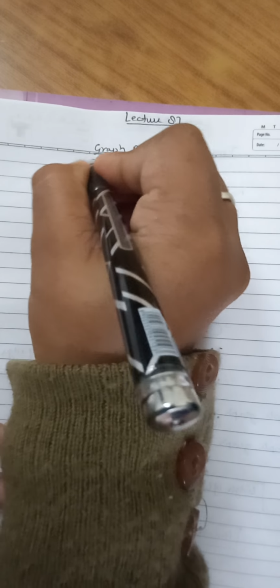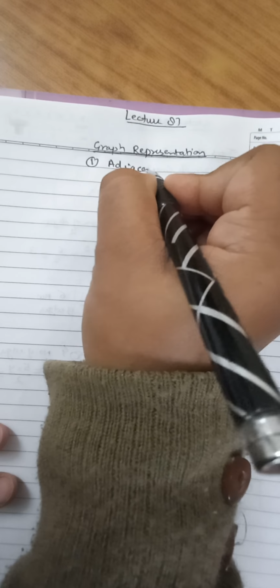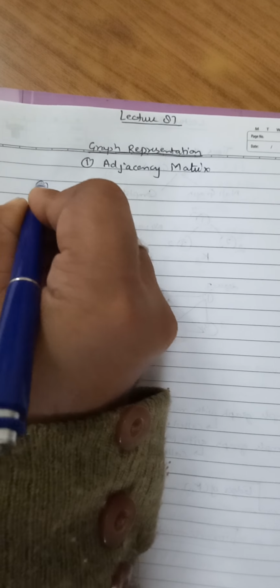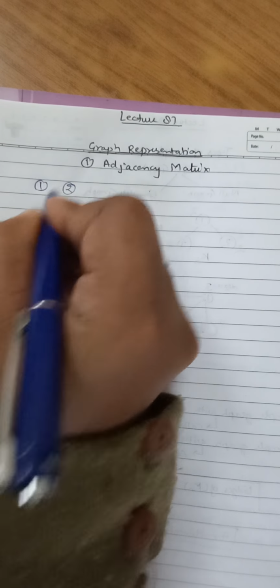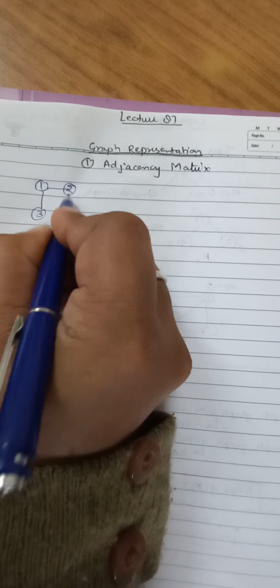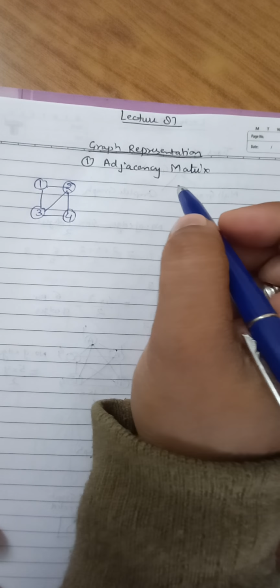Graph representation. We can represent the graph in two ways. One is adjacency matrix. How? We'll see here. Suppose we have a graph like this, with vertices 1, 2, 3 and 4. So how do we make the adjacency matrix of this?